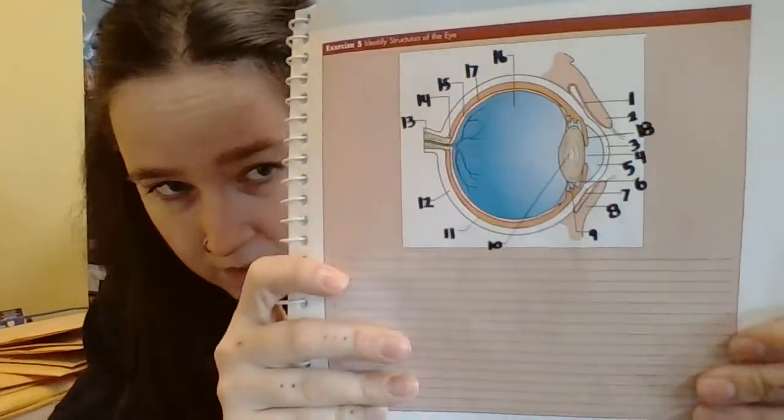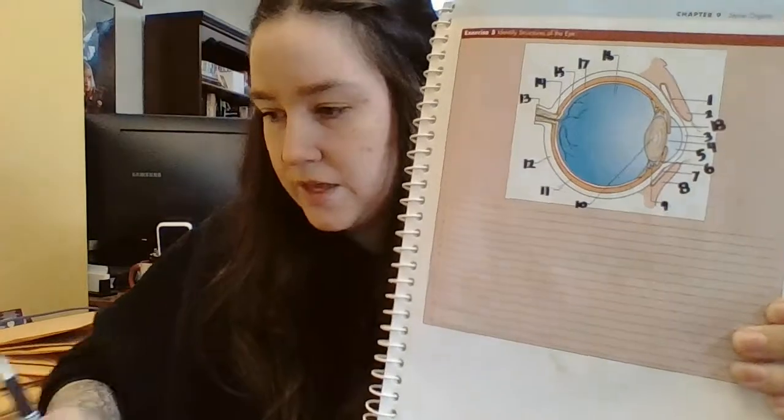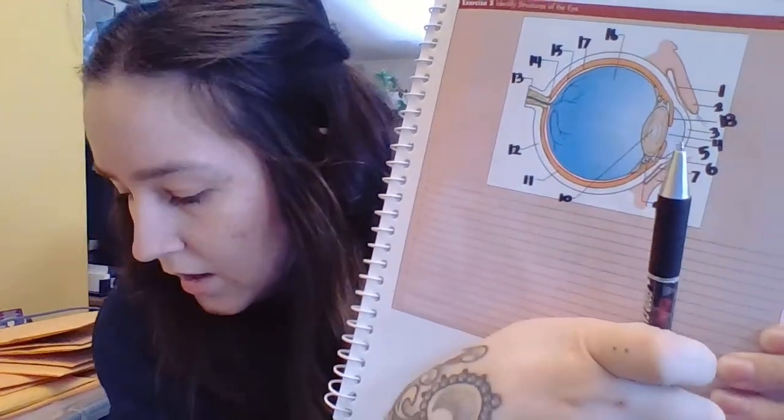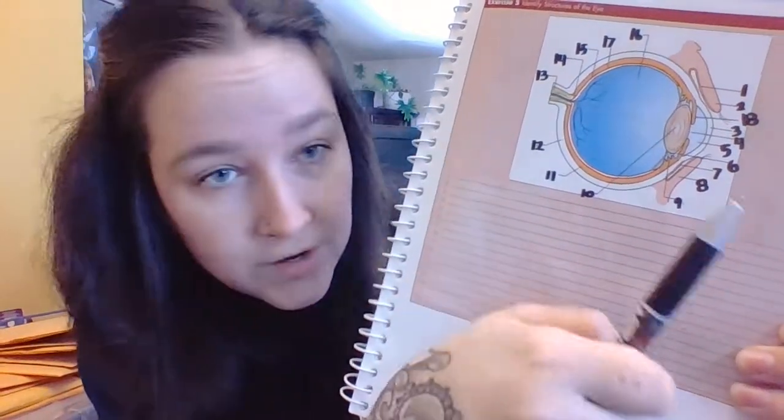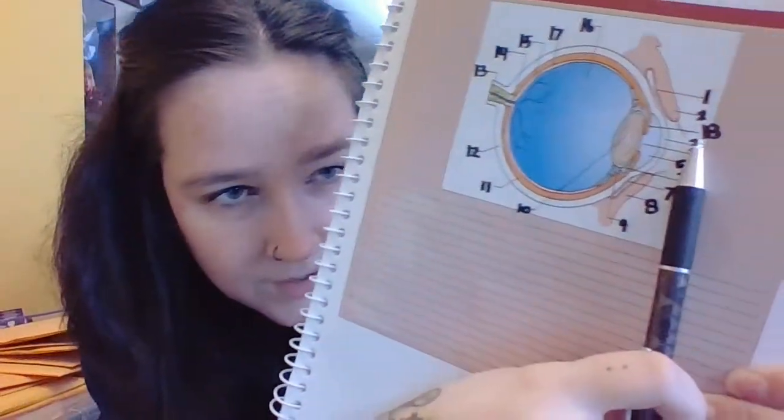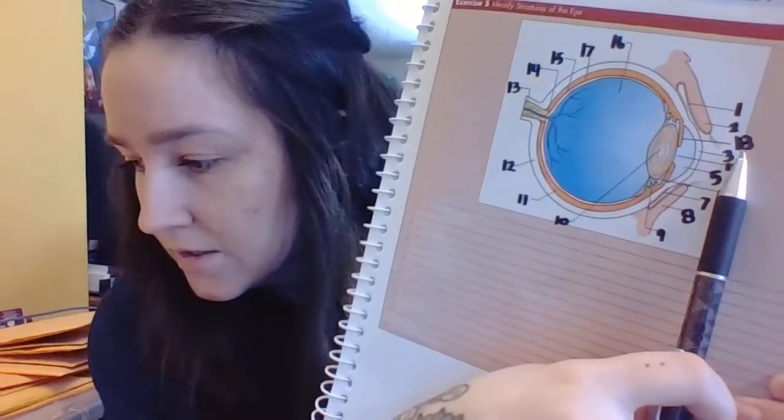Our next portion is the eye. I have my eye diagram next. To start, we have the cornea. The cornea is number 3 on our diagram here. The pupil is number 4. Iris, so iris is number 18. I did draw it onto this diagram just because it wasn't labeled. So 18 is the iris.